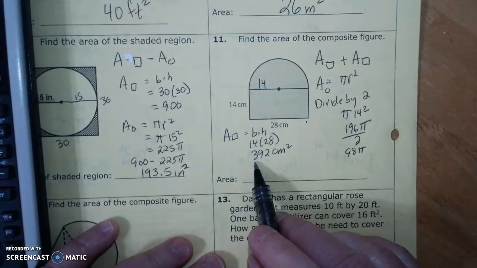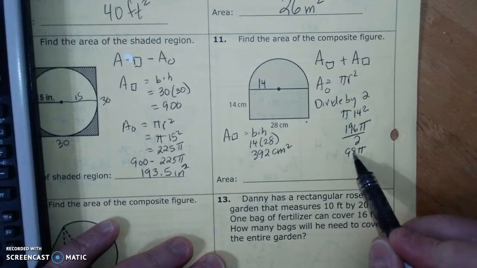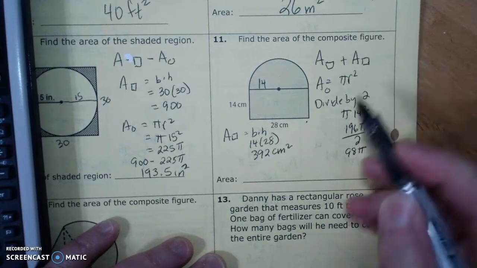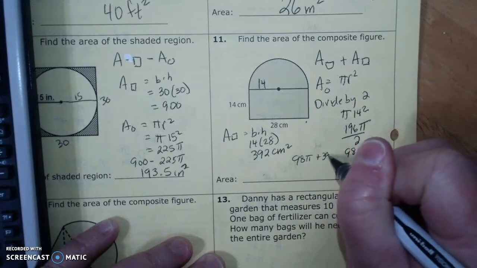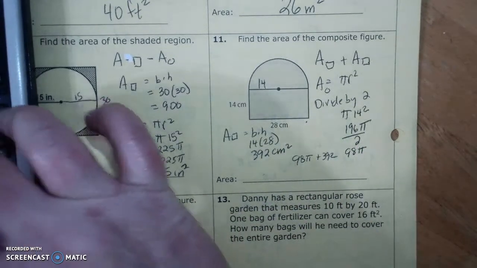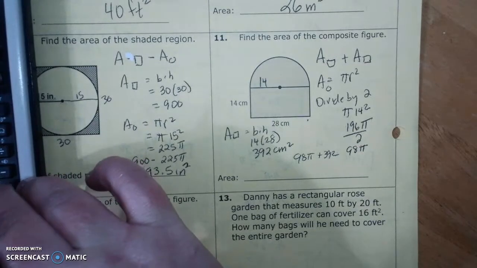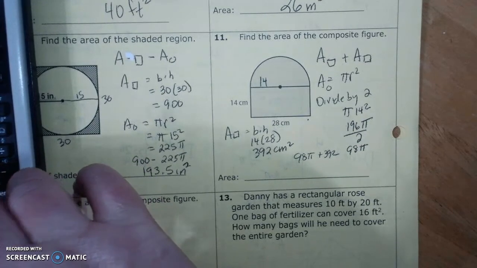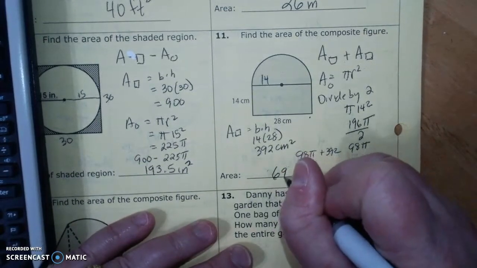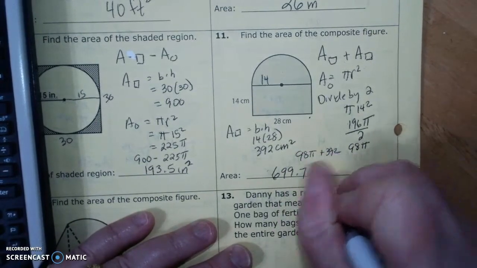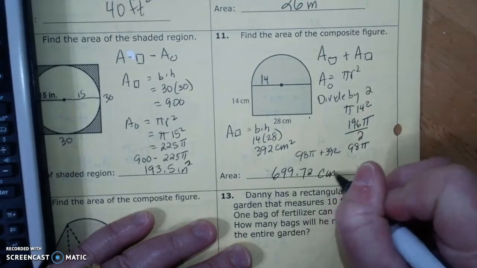And so I have area half circle, which I did, plus the area of that. So it's 98 pi plus 392. So I'm going to do 98 times 3.14 plus 392, which is 699.72 centimeters squared.